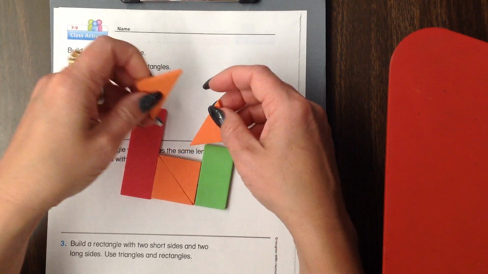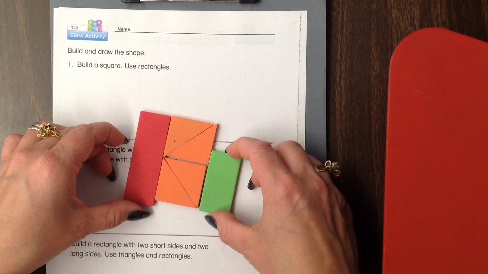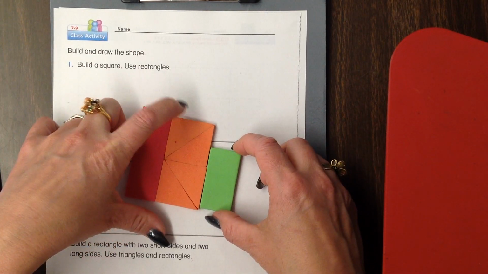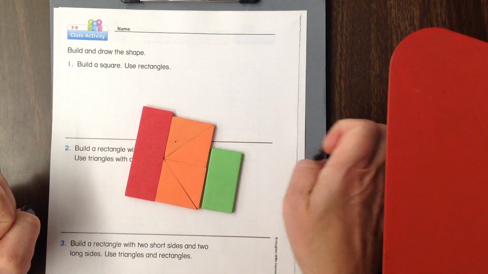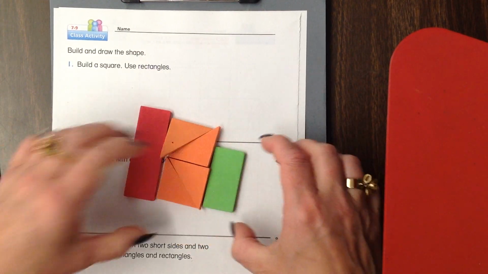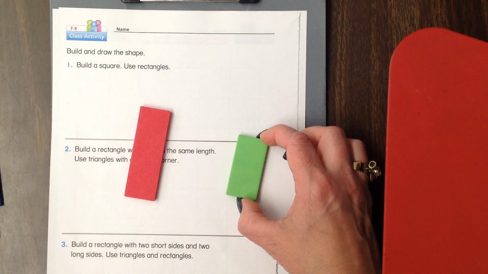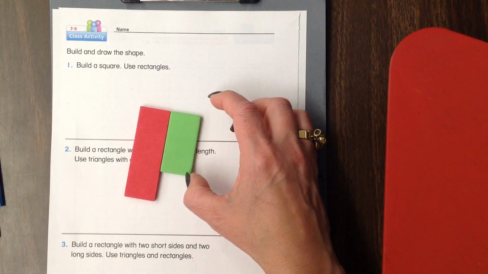So let's put these ones here as well. And what am I going to still need? What do you think? Oh, you know what? I don't know if I can even use those because look, I would be too short. That's interesting. I didn't even realize that those weren't the right sizes to match. So we're going to have to take those ones away. Let's see, how about this? If I need some other triangles then.